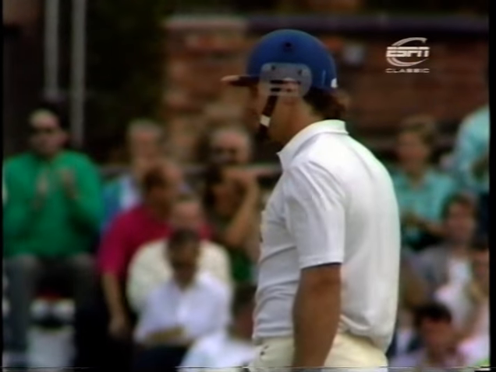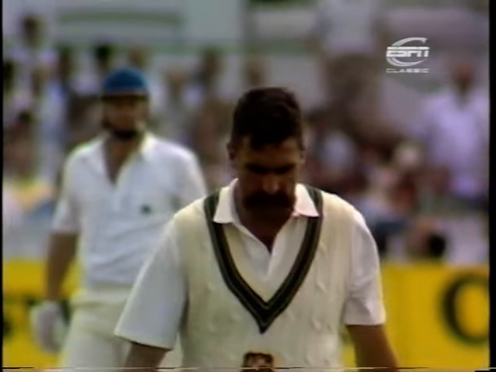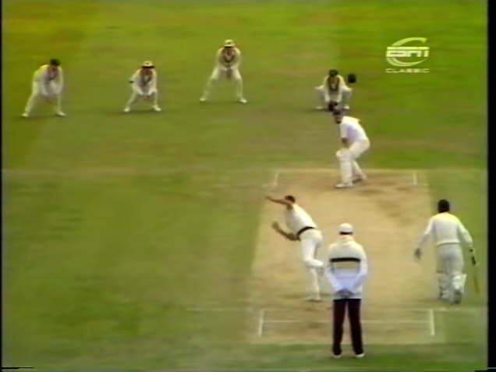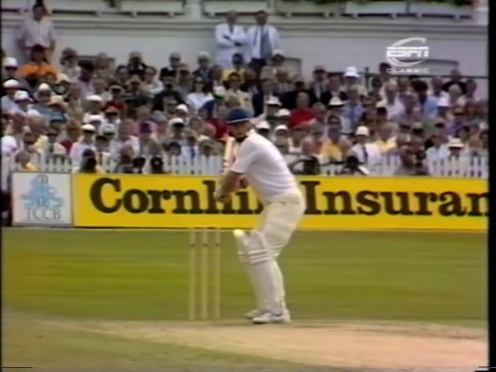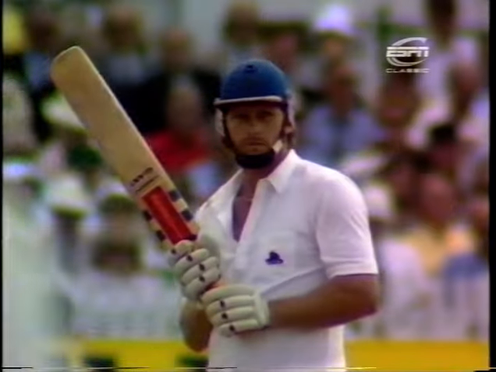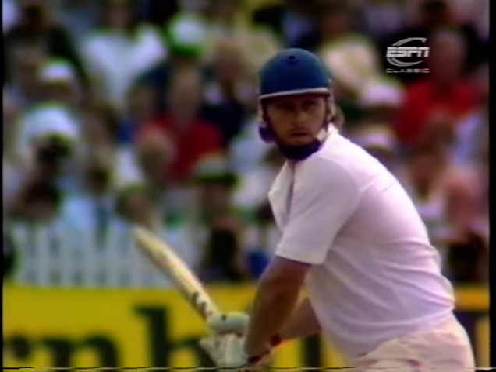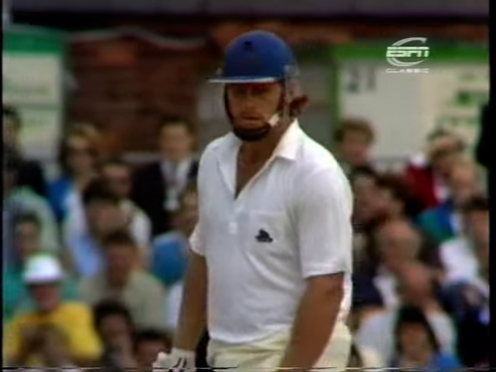A lovely shot. Robin Smith here making room by getting back onto that back foot. Again, using full use of his height. Up onto the toes there as he makes contact with the shot, and the head really on line with the ball, watching where the ball's going to go towards the boundary. Another nice shot, beautiful timing. No chance of cutting that off. Successive boundaries for Smith.